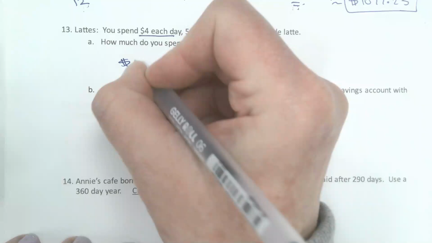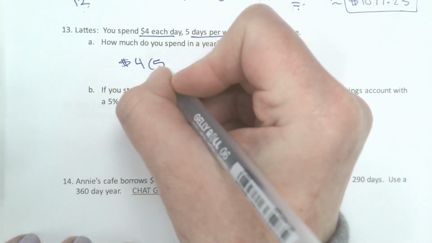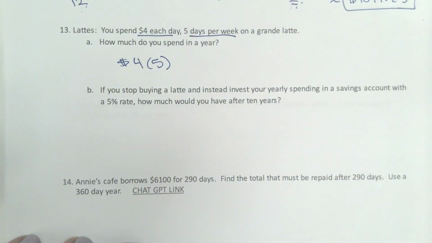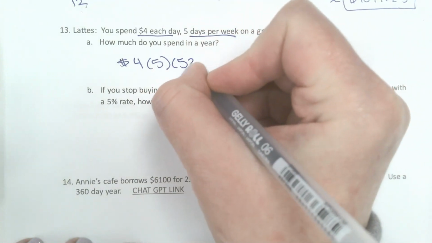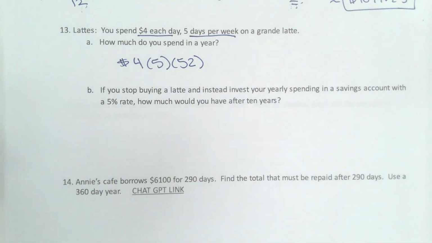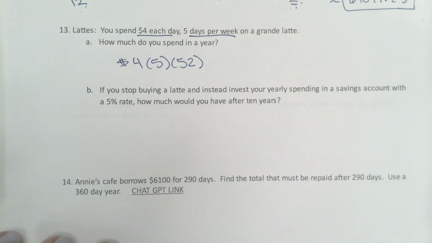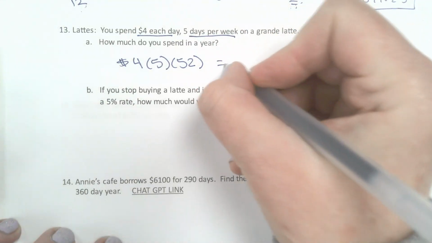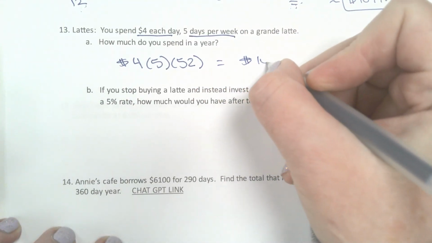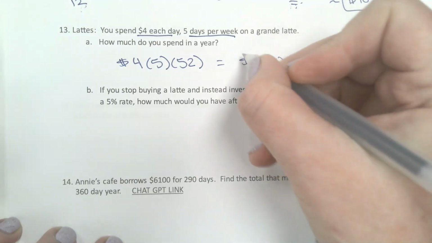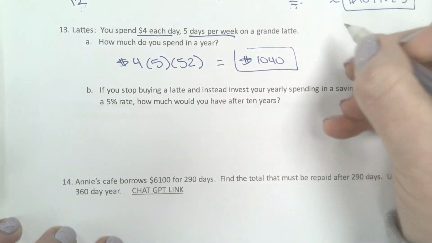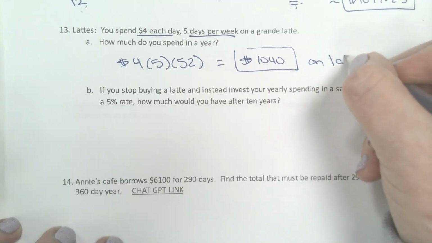All right. $4 a day, 5 days a week, 52 weeks in a year. And so when I multiply those together, I find that I have spent $1,040 on lattes.